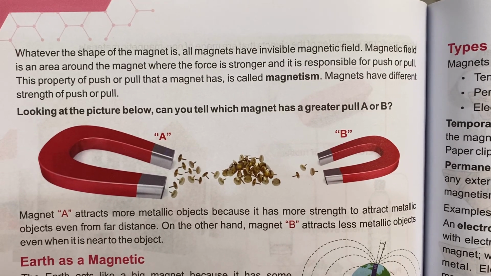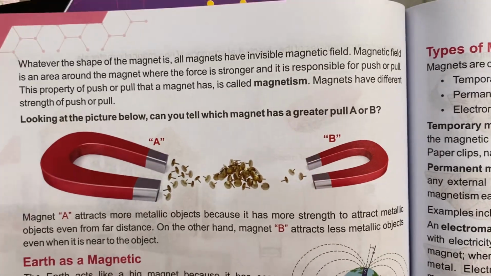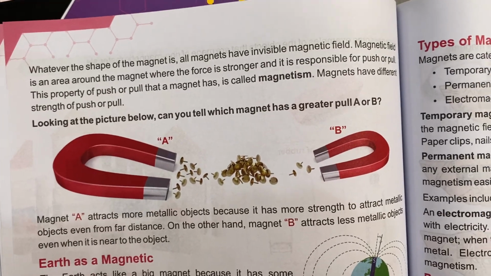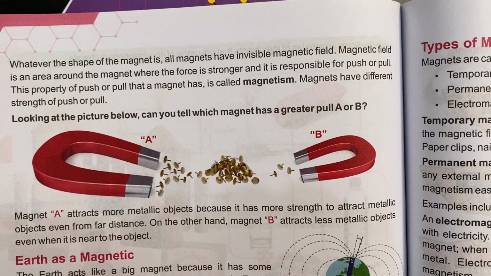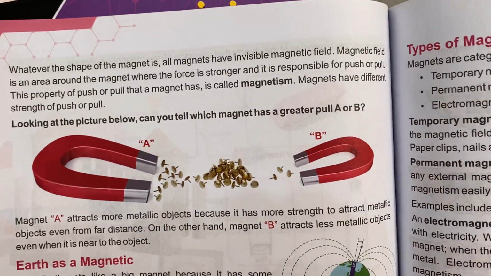A magnetic field is an area around the magnet where the force is stronger, and it is possible to push or pull. This property of push and pull that a magnet has is called magnetism. Magnets have different strengths of push or pull.